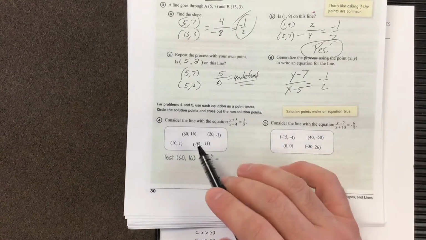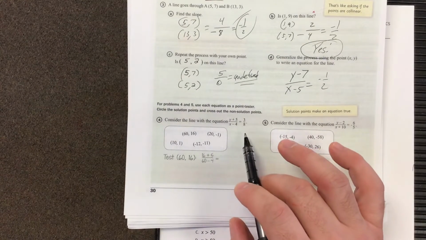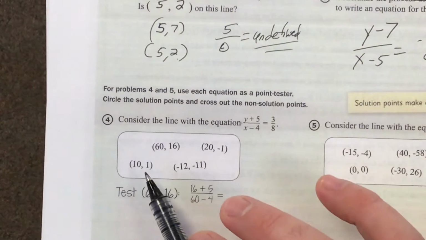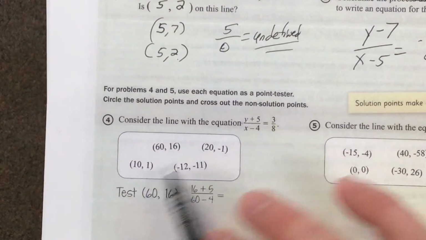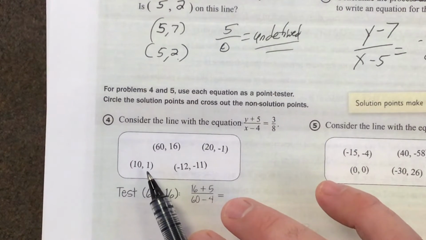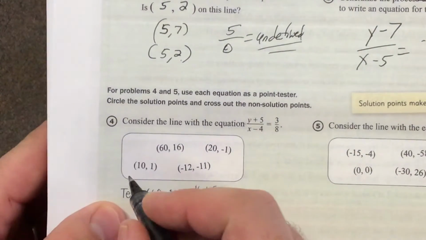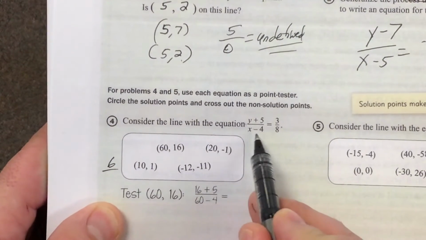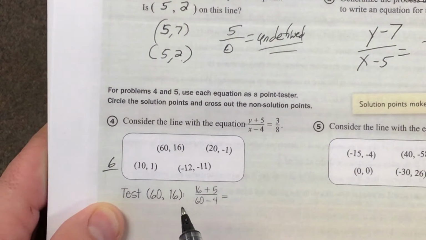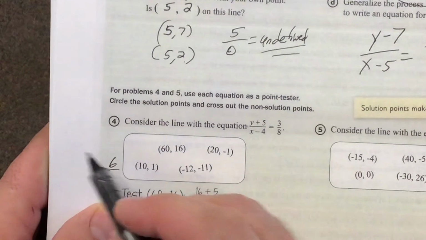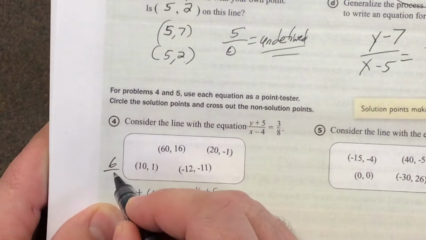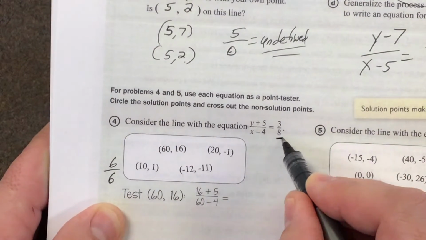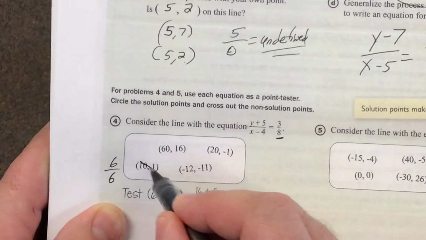Says let's test it. See if I get 3/8. So let's check the first point. Actually, let's test this one. This is my y. 1 plus 5 is 6. 10 minus 4 is 6. What does that reduce to? 1. Do I get 3/8? No. That one's out.